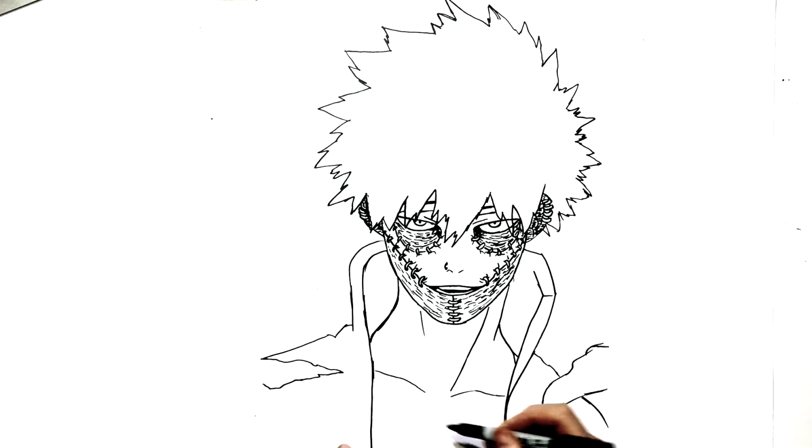Then he has skin that is stitched down here. So I'll do the stitches first. And these ones seem to be bigger than the ones on his face. I apologize if I got my head into the shot. I don't mean to do that. Just there.